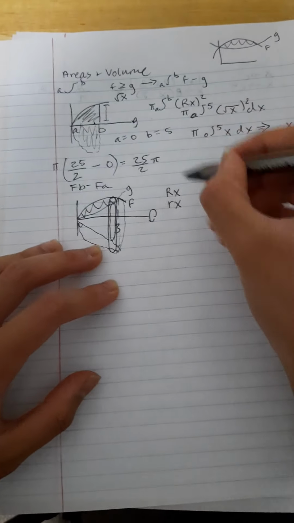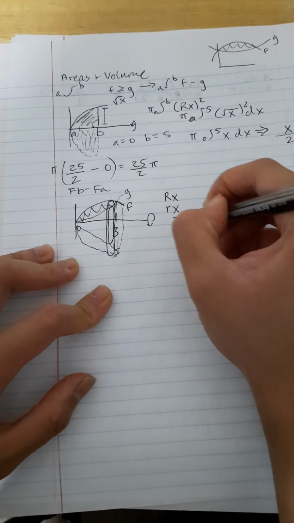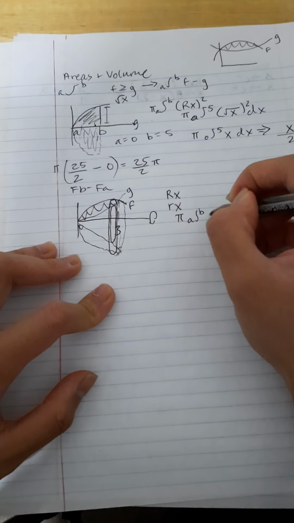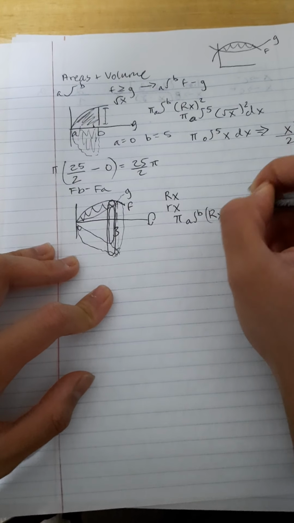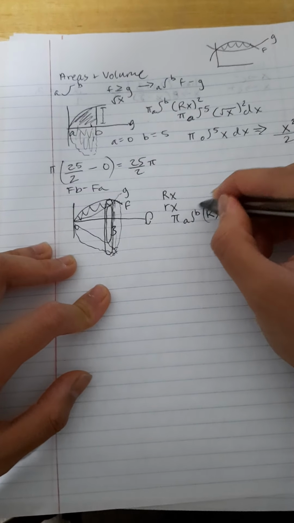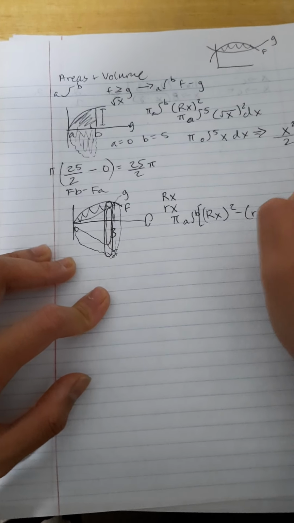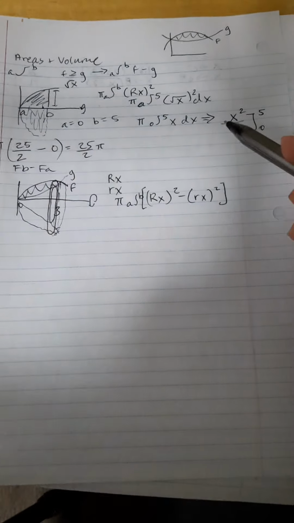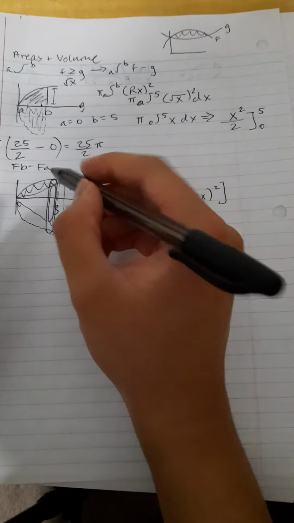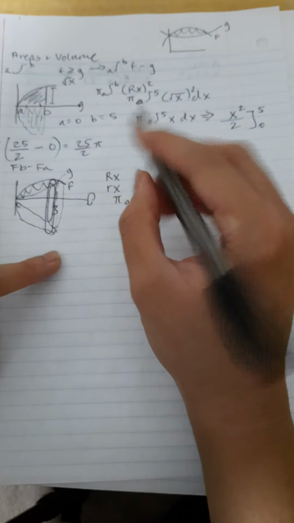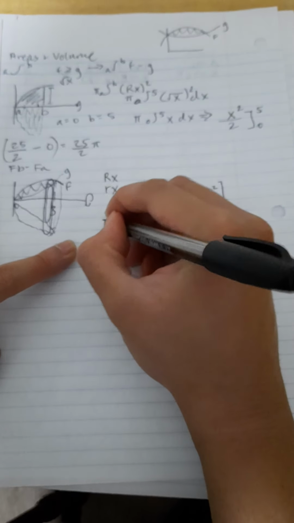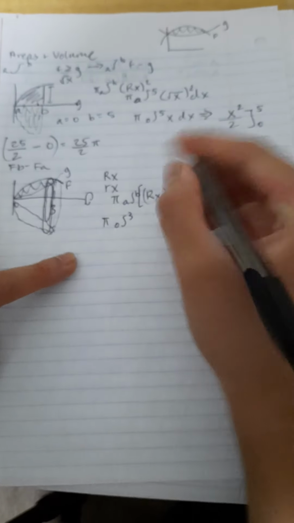How you do one of these is pi times the integral from a to b of R(x) squared minus r(x) squared, and this whole thing needs parentheses. Let's not write functions for this, but we could write bounds: 0 to 3. So pi, integral from 0 to 3.